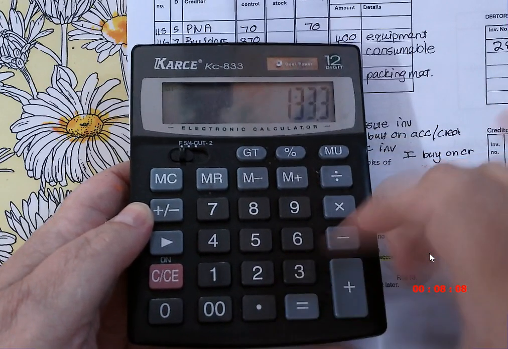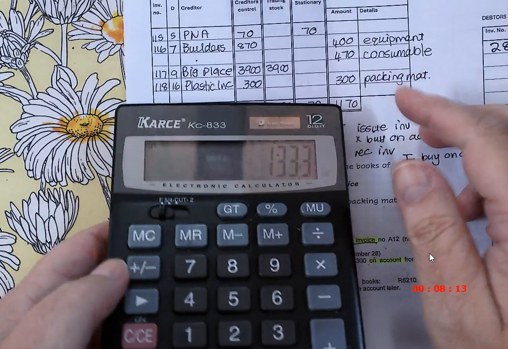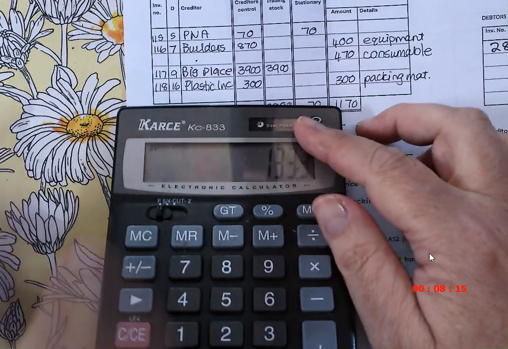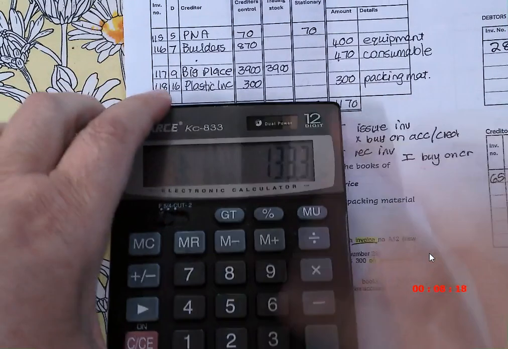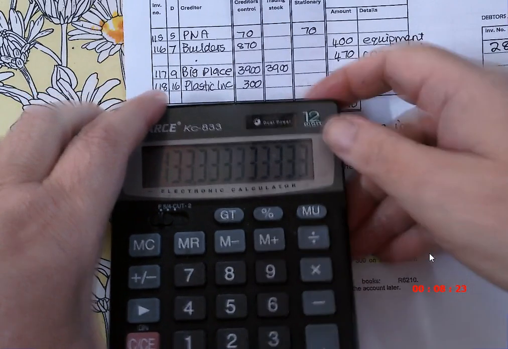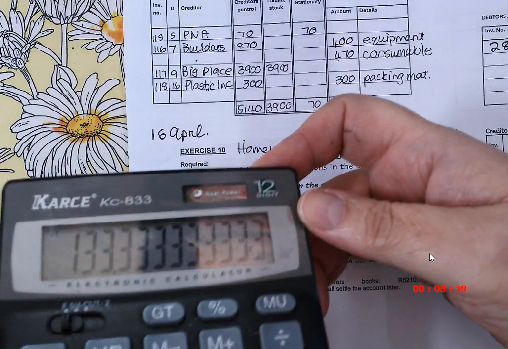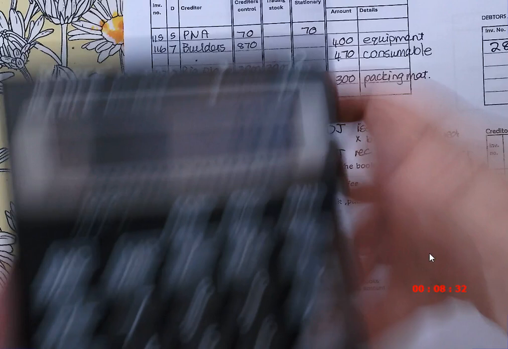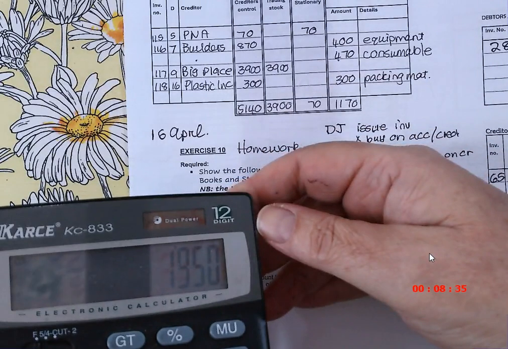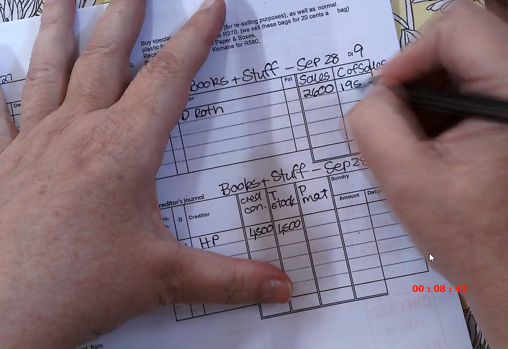133.3. But because there's that little thingy there at the top, can you really see it? There's that little thing there. I'm going to say 3333333333. Okay, let's see if you can see it if I do that. Can you see? So I put 3's forever, equals. Can you see now? It says 1950. It just makes my life easier.